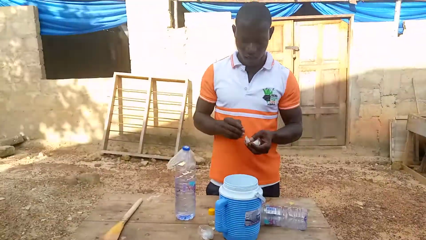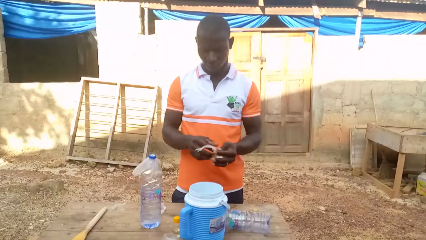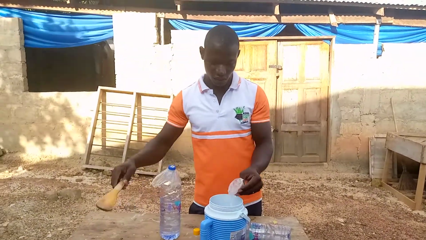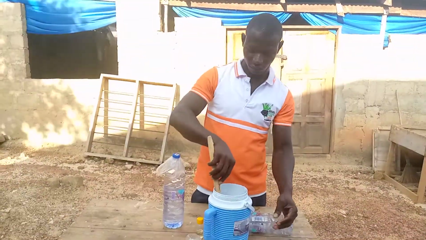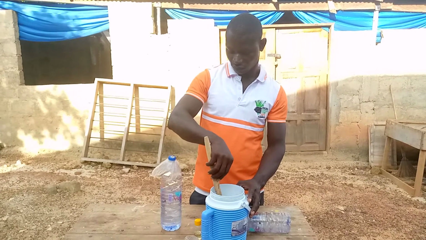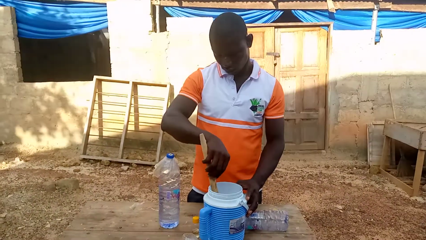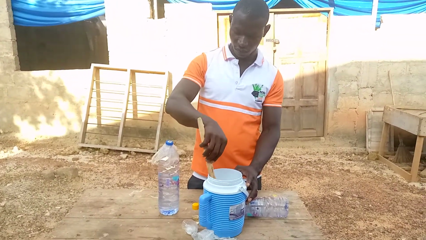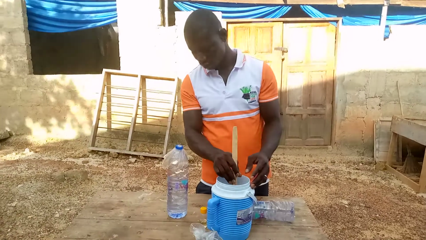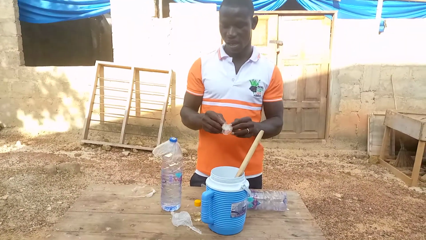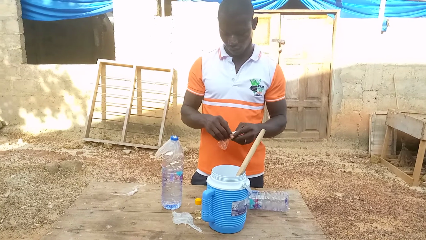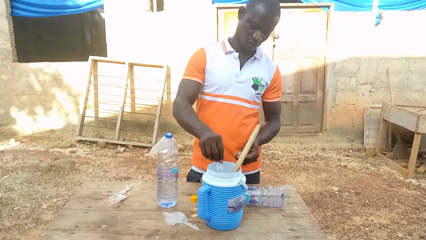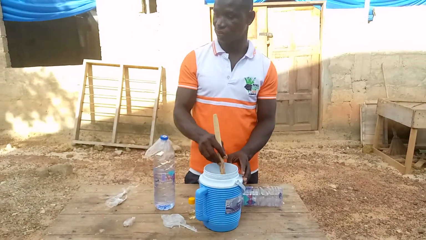Okay, now we are going to add our hot thickener. And then we mix it with our spatula. Okay, now we are going to add our citric acid. Then we continue stirring.